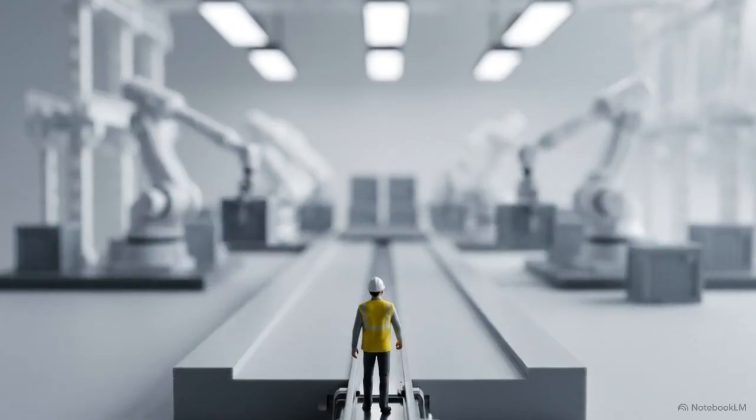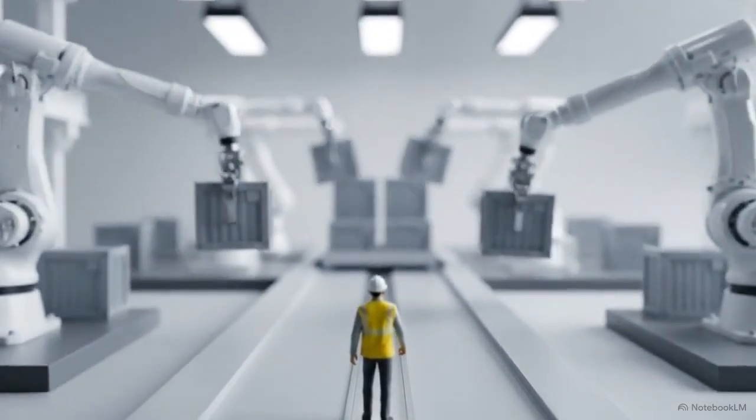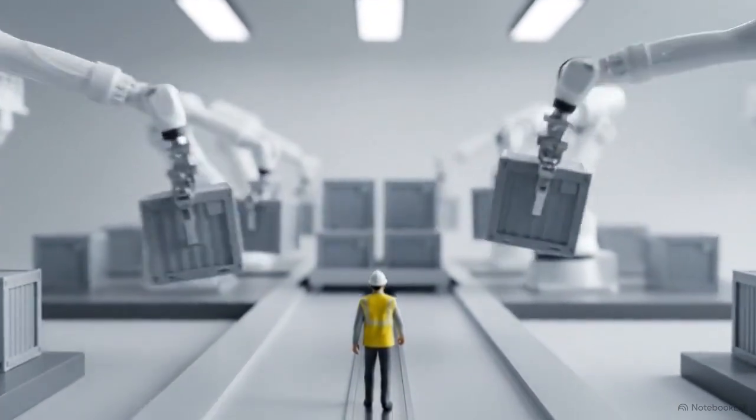Survival in this era of deglobalization belongs exclusively to the businesses that actively decouple their operations from vulnerable systems today. Get to work.